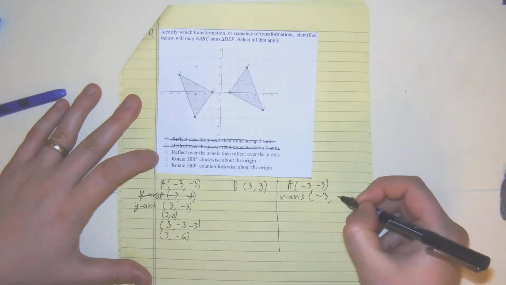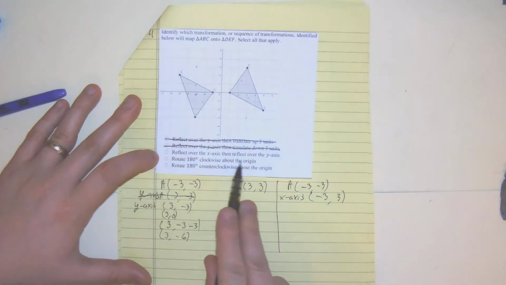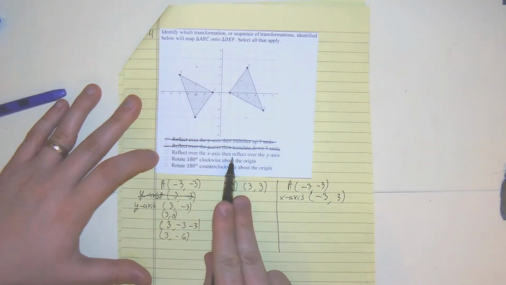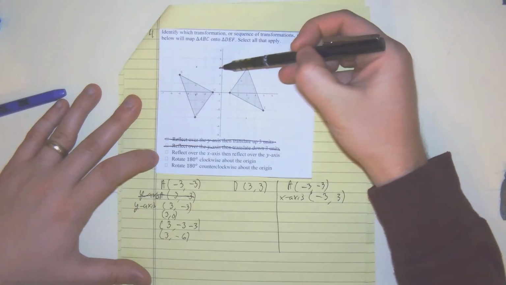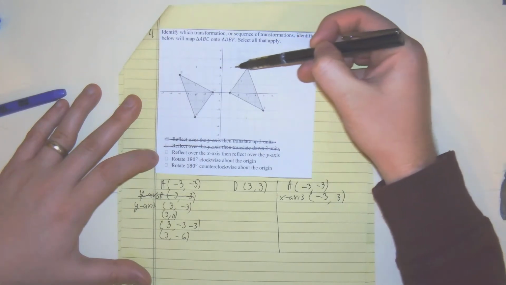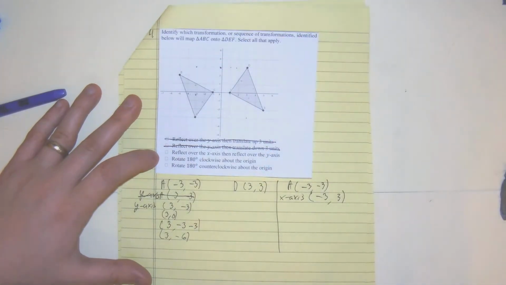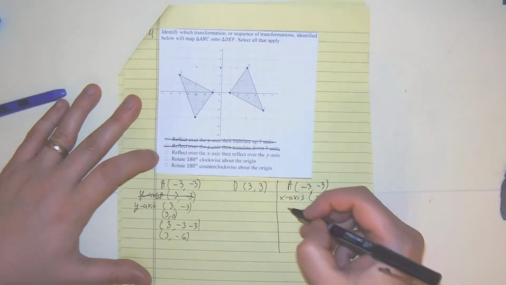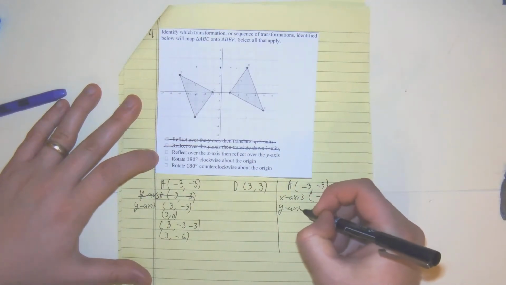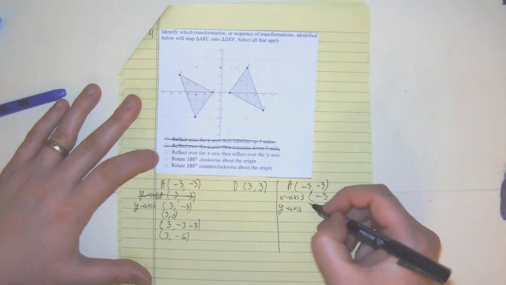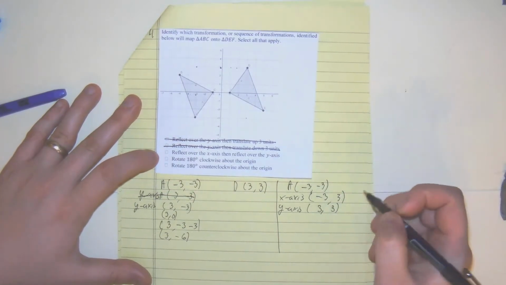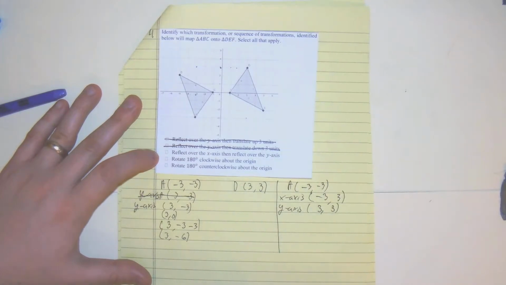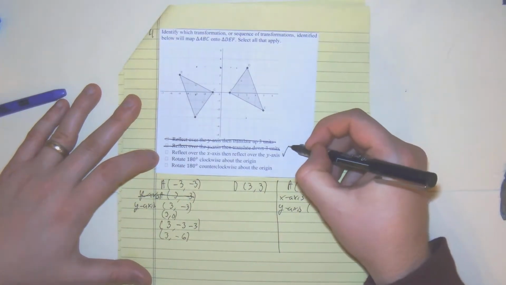-3, +3. Then they want us to reflect over the y-axis. So let's put our point at -3, 3. 1, 2, 3. Stop. 1, 2, 3. So after the y-axis, excuse me, we're at 3, 3. 3, 3 and 3, 3 are the same. So good, we got it.